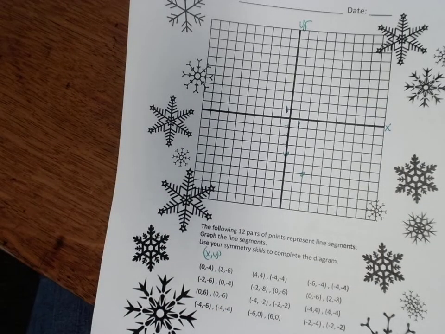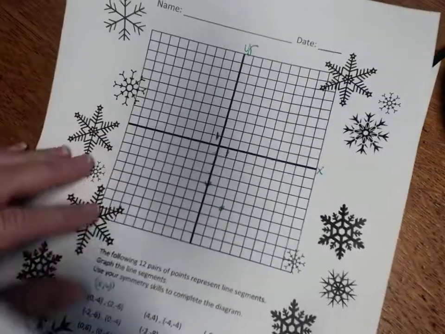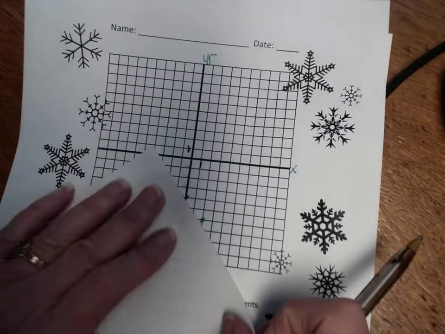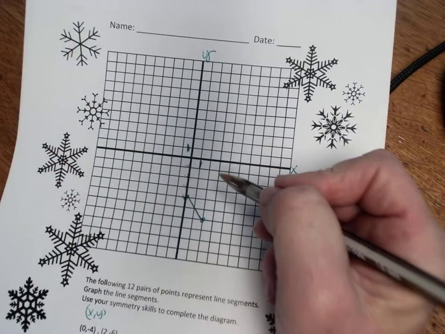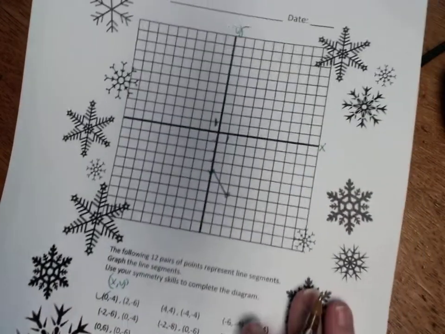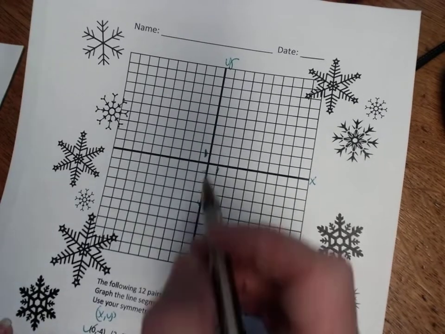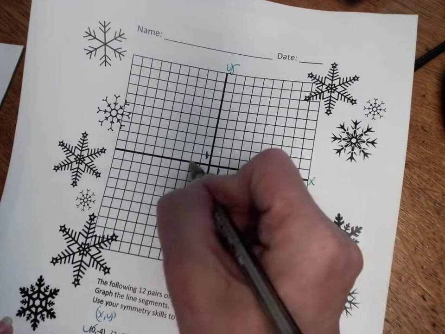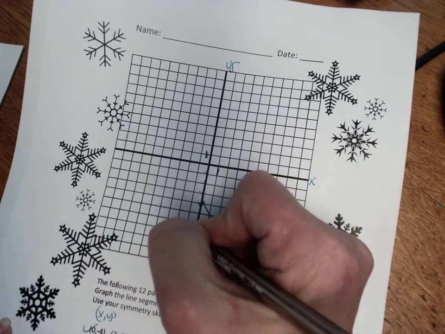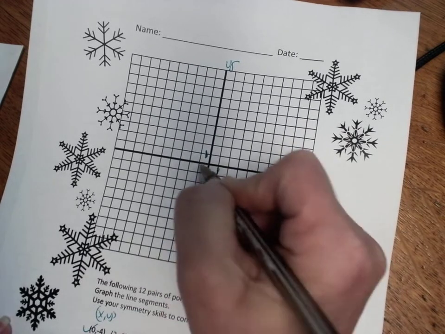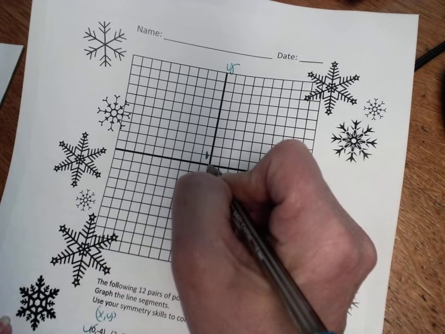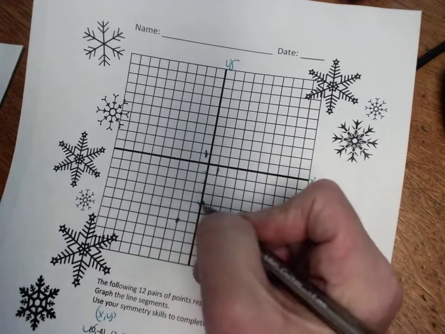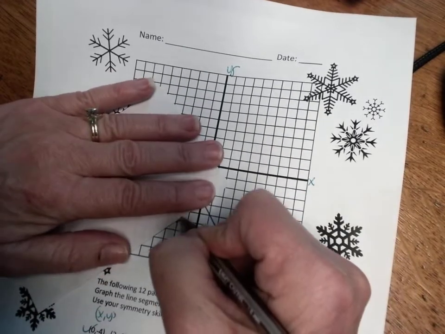I would get a straight edge, like a note card. I'm looking for one. And then just connect that line segment. Don't make a line all the way through. Okay? Just connect that line segment. And then I'm going to just do a check mark so I know that's done. -2, -6. 0, 0. You're not going right or left. Oh, you're back down to here. 0, -4. So these are going to connect.